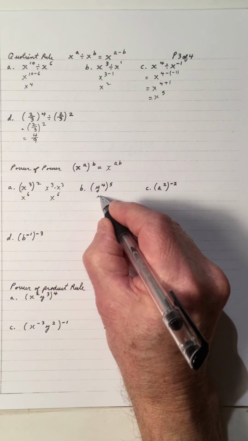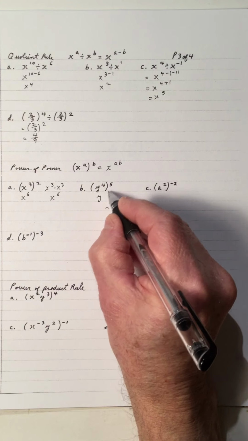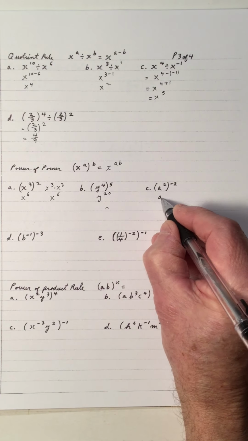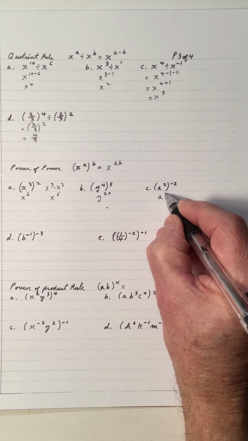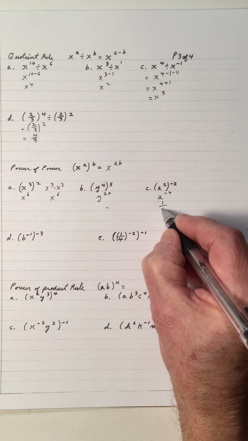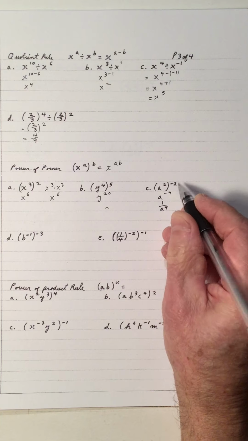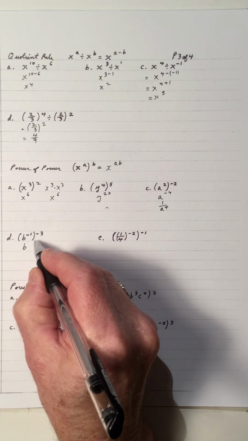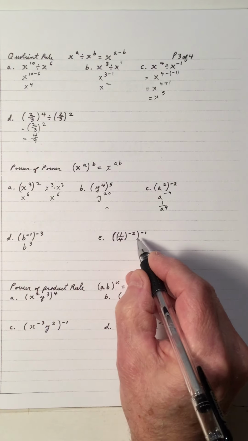So this is y, power of a power, 4 times 5 makes 20. We've got a power of a power, so it's a. 2 times negative 2 is negative 4. And a to the negative 4 is 1 over a to the 4. And a power of a power, b, negative times negative is positive, so that's b to the 3.